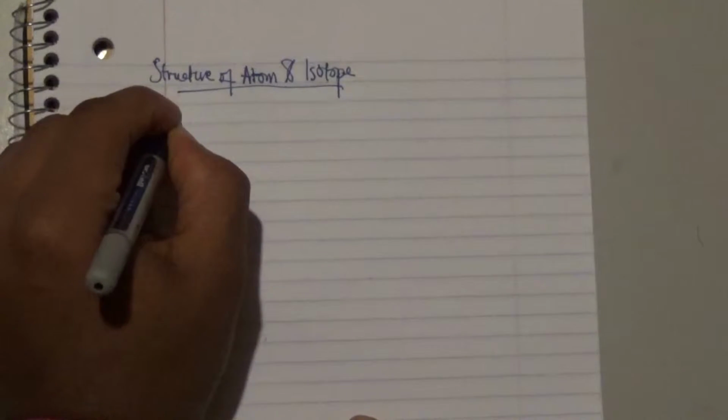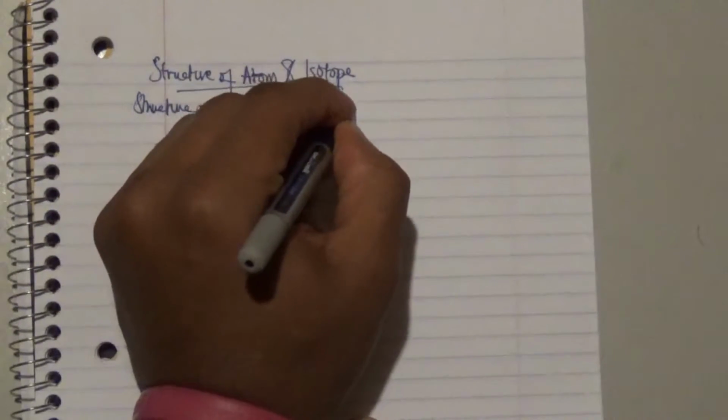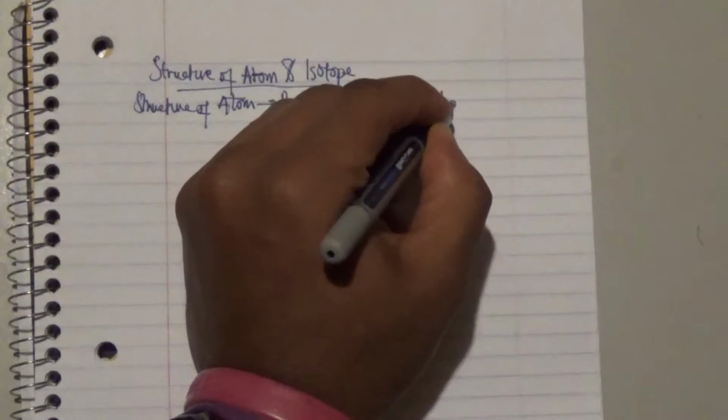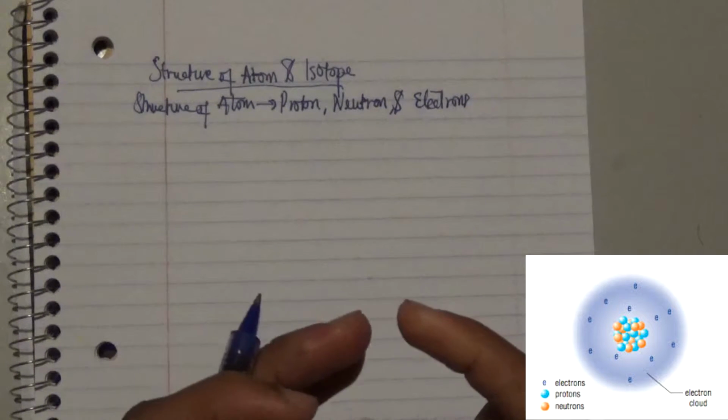We do know that the structure of an atom is quite related to the number of protons it has, alongside the number of neutrons and the number of electrons. Now all these three components make up an atom, and what's quite interesting is that there's kind of a check and balance in this particular structure, which makes an atom a neutral structure in general.